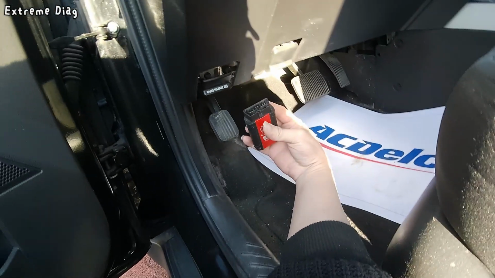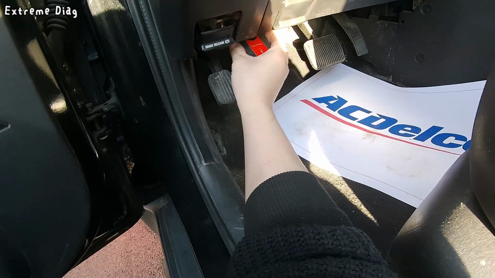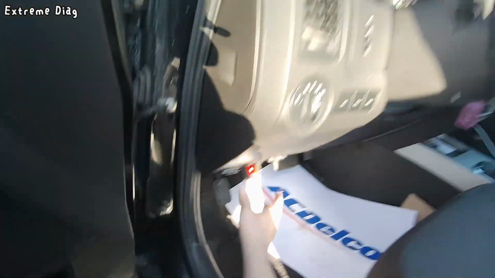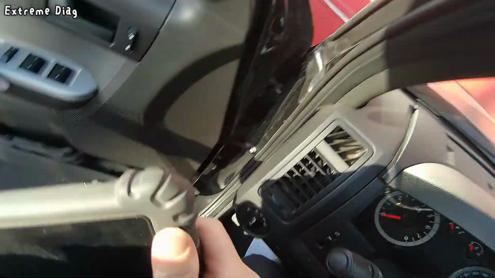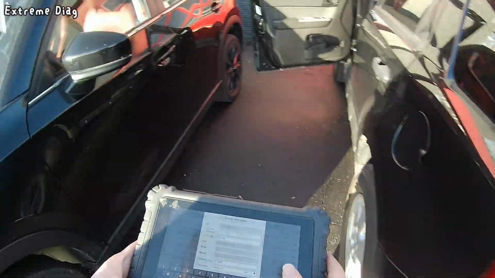First, I'll run a scan. When diagnosing engine warning lights, I usually start with a scan, display the relevant PCM real-time data on the scan tool screen, and then go for a test drive.